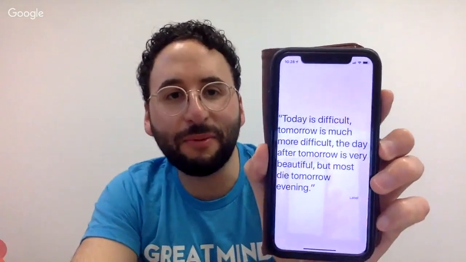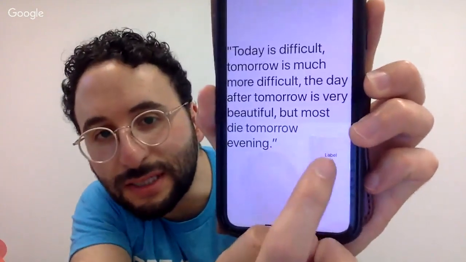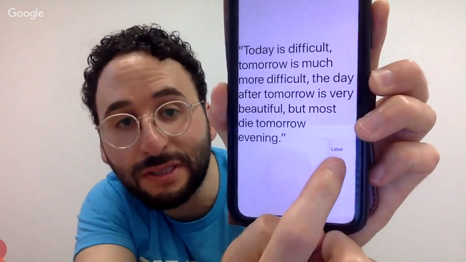And let's go back to my face, and here we go. We have this app which says today is difficult, tomorrow is difficult, the day after tomorrow is beautiful. So already this app is calling the spreadsheet, but as you can see, it doesn't have the name. So we have to do the same thing to call the spreadsheet and get the name of the person who said the quote. So let's go back in. We're going to do some screen sharing.